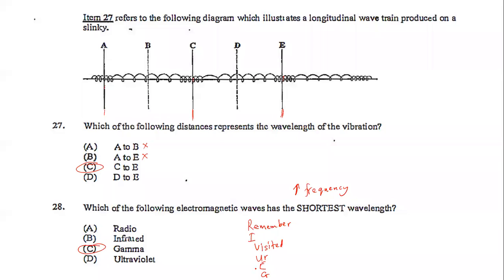visited your. Well, the 'your' is a short way of 'U-R' because that's ultraviolet. X. From 'I visited your ex girlfriend.' It's just a joke, though, right? It's just a fun way of remembering things, right?